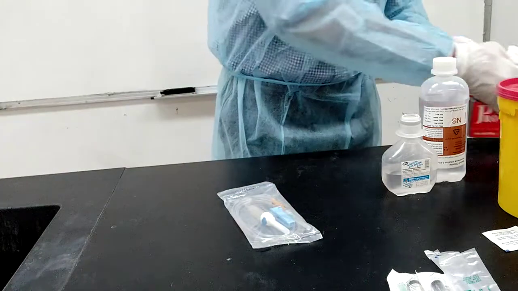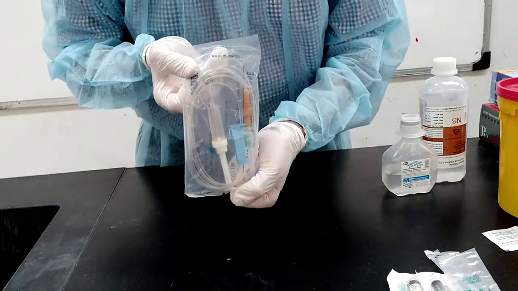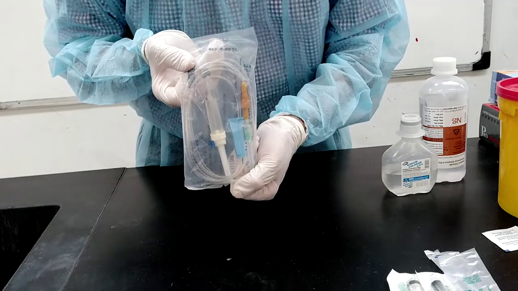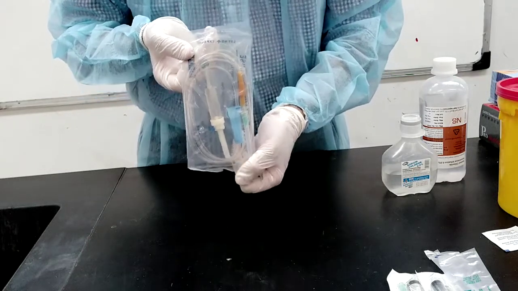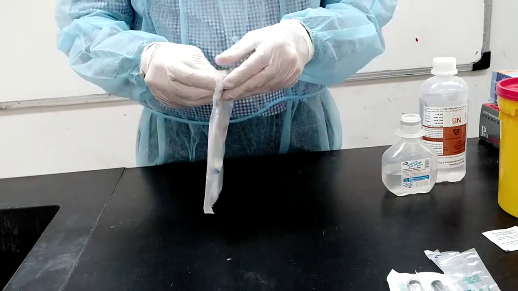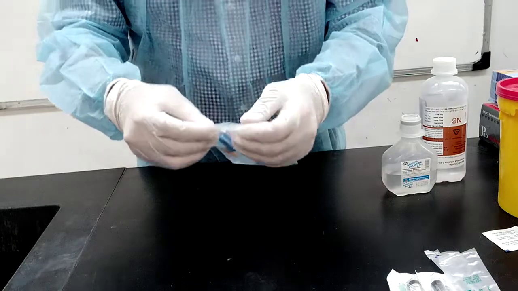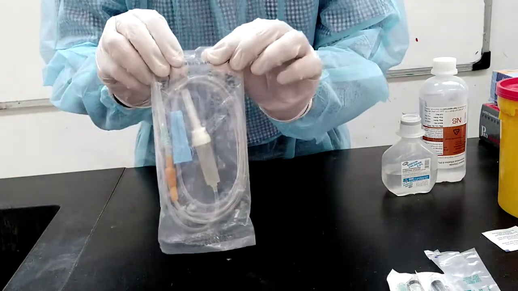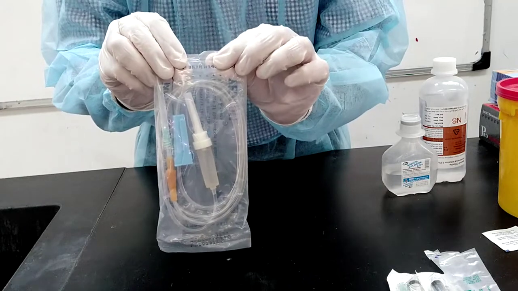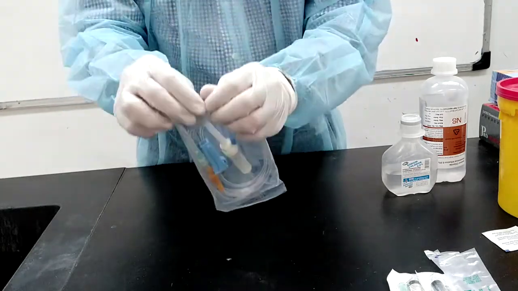And the last thing is the IV set. The IV set is for hospitalized patients to take, for example, normal saline, dextrose, antibiotic, and whatever. This is a sterile IV set, so it should be opened inside an ultra clean area, which is the laminar flow hood.